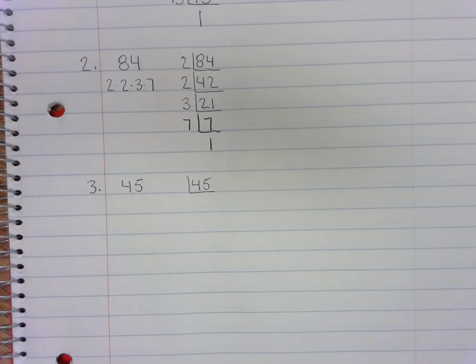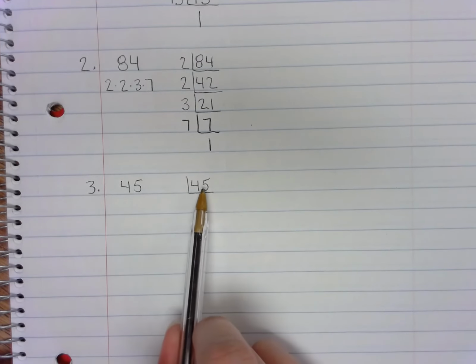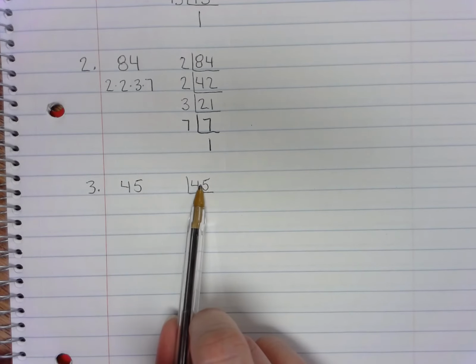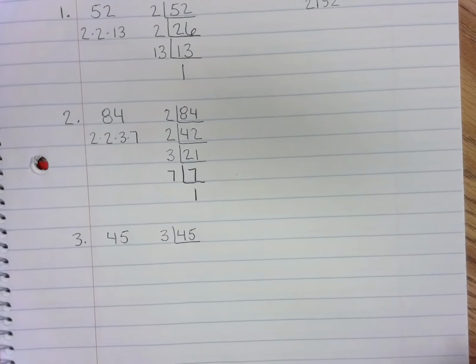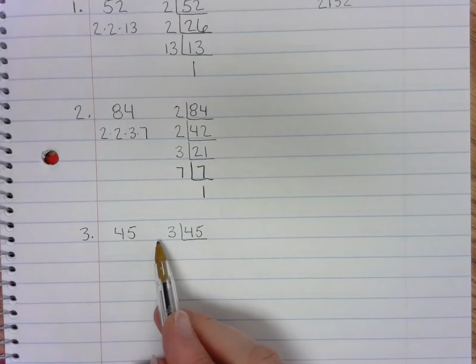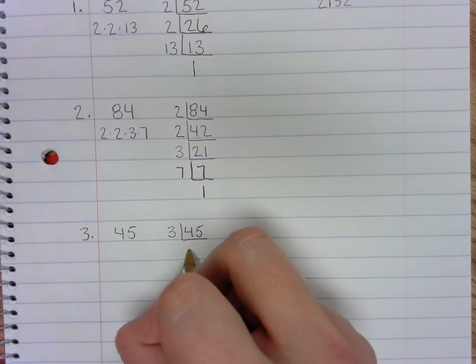45 is divisible by 3 because the sum of the digits, 4 plus 5 is 9, and 9 is divisible by 3. So that means this number is divisible by 3. 3 goes into 45 15 times.